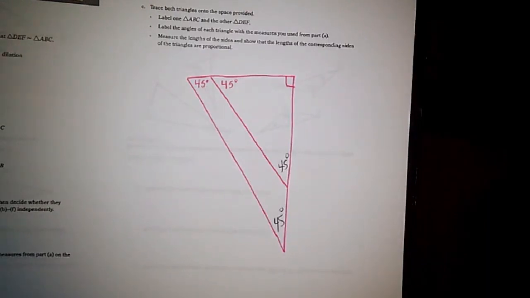Because it has to be 180 degrees. But then if you take away this line and look at your big triangle, you also have 90 degrees, 45 degrees, and then that forces this one to be what? 45 degrees. So because the two angle measures are congruent, it means that the triangles have to be what?